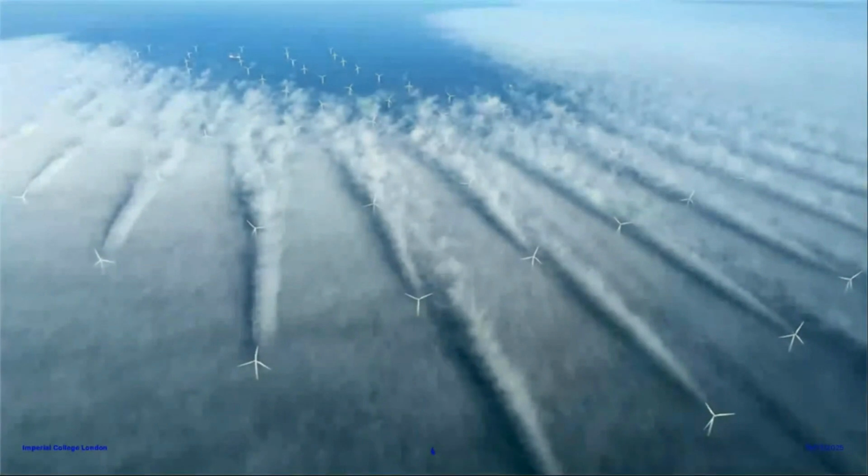One of the problems that we have with wind farms is the wake effect. And this picture here is a nice weather condition that has revealed this effect quite nicely.